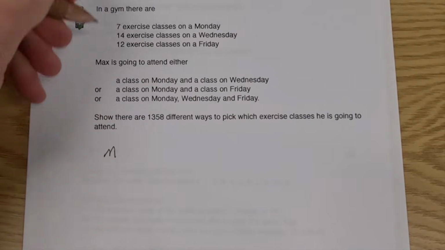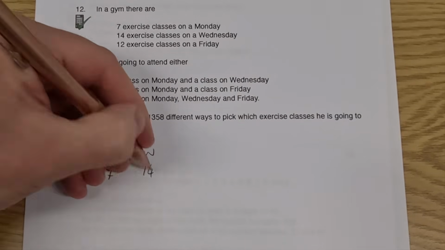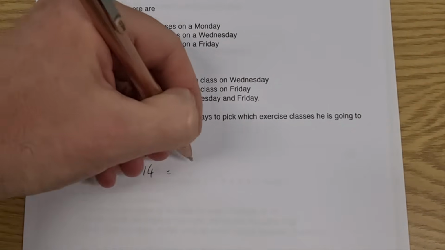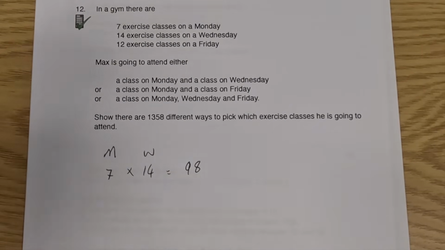So in terms of Monday, there's 7 classes on Monday, and on Wednesday, there's 14 classes on Wednesday. So if we do 7 times 14, that tells the number of possible options of classes that he can attend on Monday and Wednesday. So 7 times 14 is equal to 98. So there's 98 possible combinations of classes for the classes he can attend on a Monday and a Wednesday.